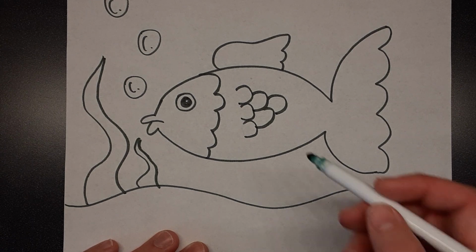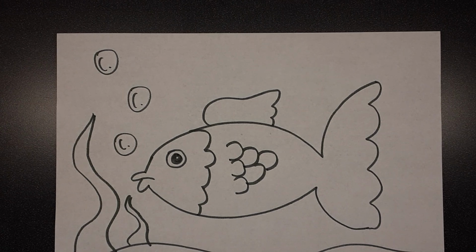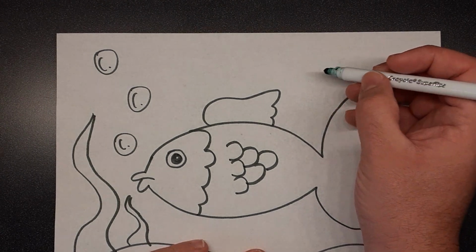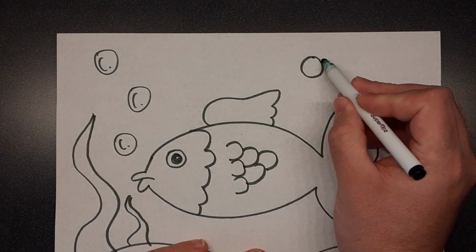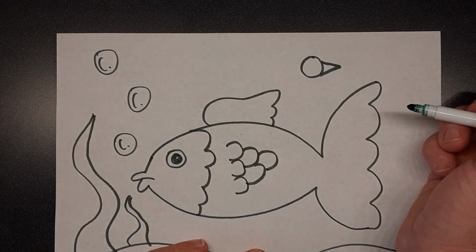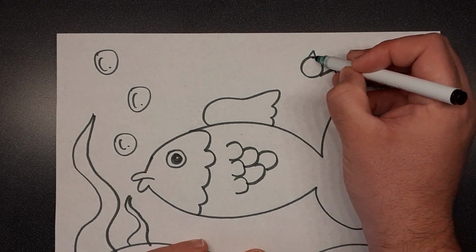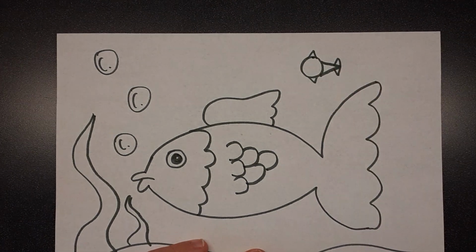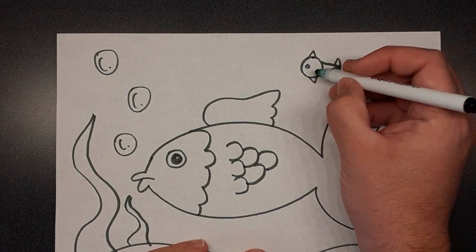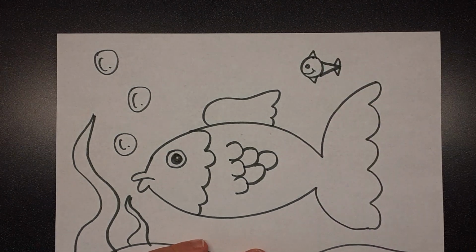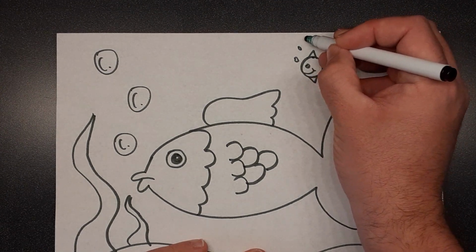And let's see. You know what? I think this fish needs a friend. So I am going to make a different kind of fish. Maybe you remember this fish. We did this one in school. Basic shape, circle. Basic shape, triangle. Triangle, triangle, triangle, triangle. Lots of triangles. And then we can give him a little eye. And maybe he's a happy fish with a smile on. But he needs a little friend. And he'll have some bubbles too.